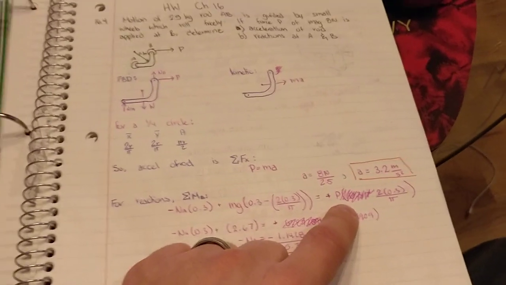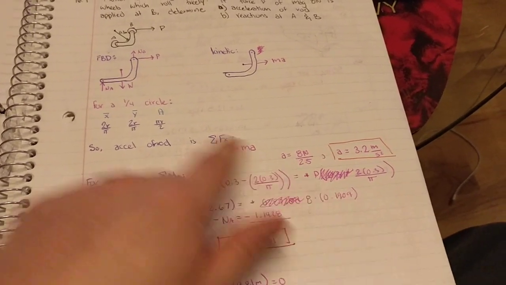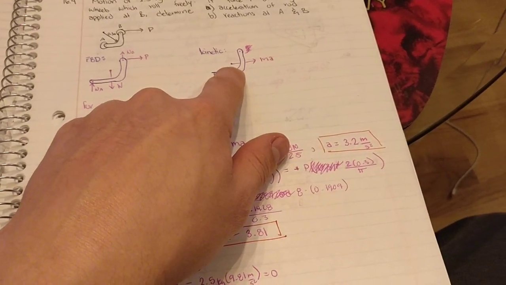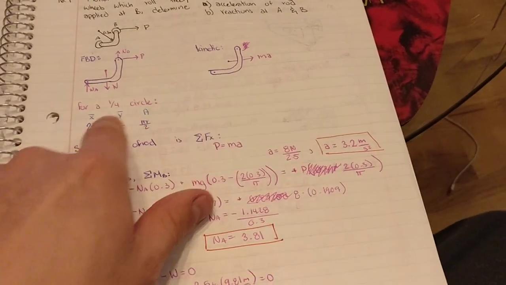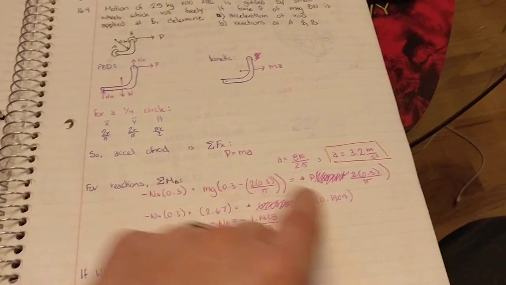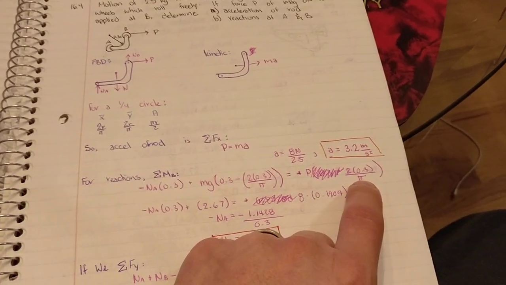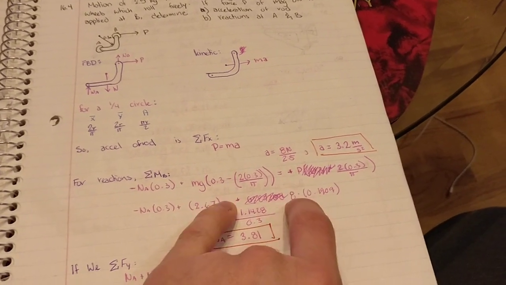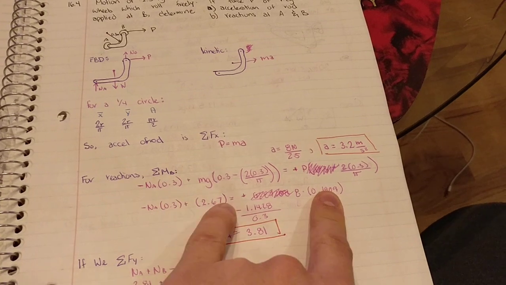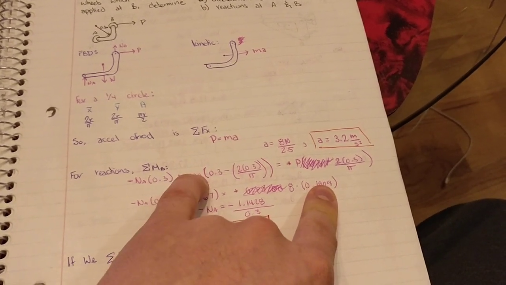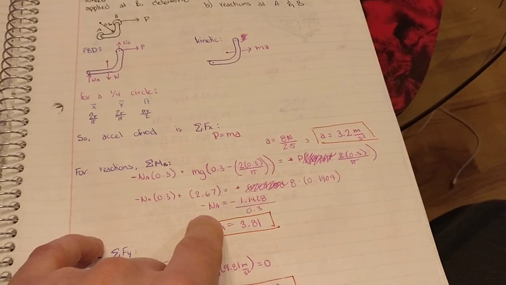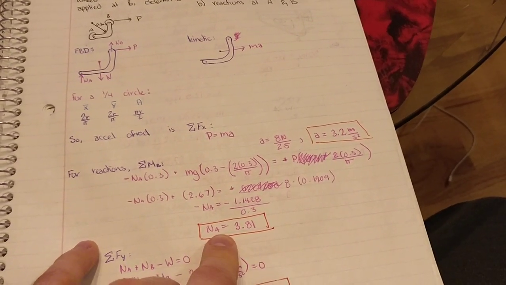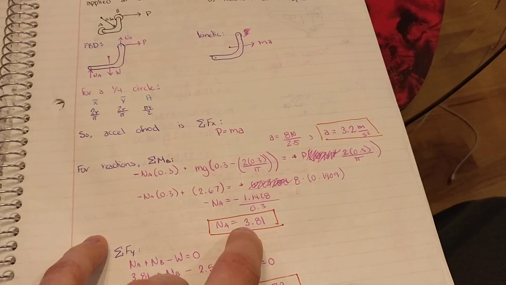Then on the other side, we're going to have that equal to our P force that we were given here, and that is also going to be applied at the center point there, so it's going to have our x term for its location for the center of mass. Multiplying that through, we're going to have 8 newtons times this. Here we're going to have 2.67 once we put in the mass times gravity times this. And then we're going to solve for NA. Divide this term by 0.03, and then the normal force at A gives us 3.81.